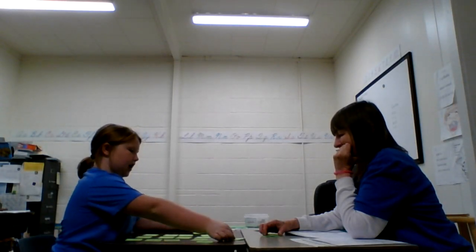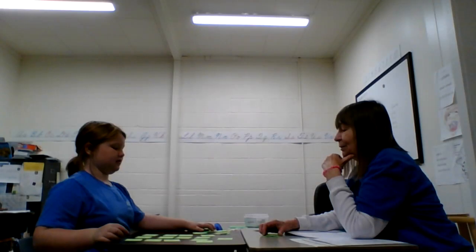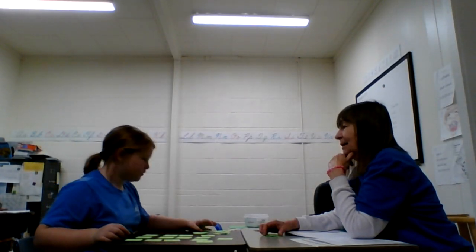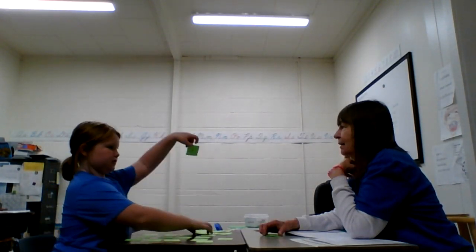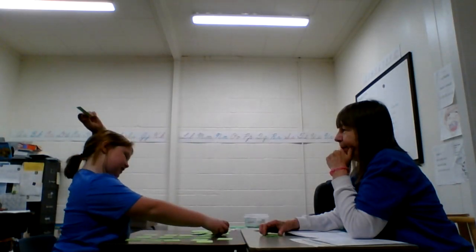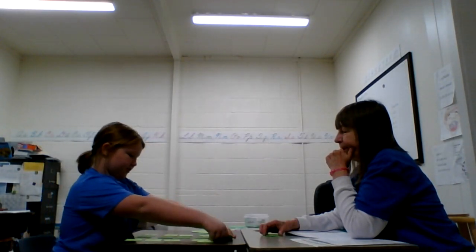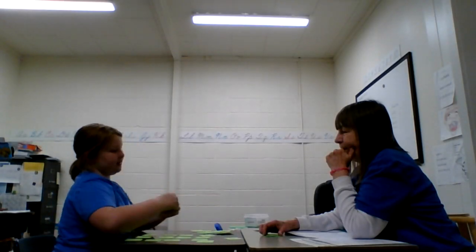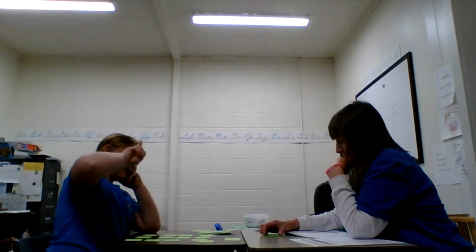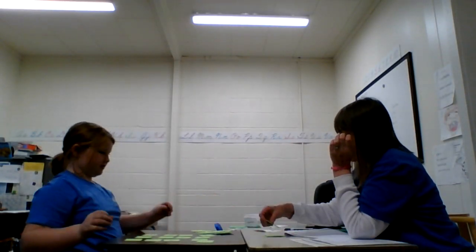They didn't have room for the dot when they put the I. It's supposed to say tunic, like sometimes in Bible days they would wear a tunic. Okay, I feel like it would be a C, because it has two syllables. Tunic. That's why it only gets a C. Good thinking.